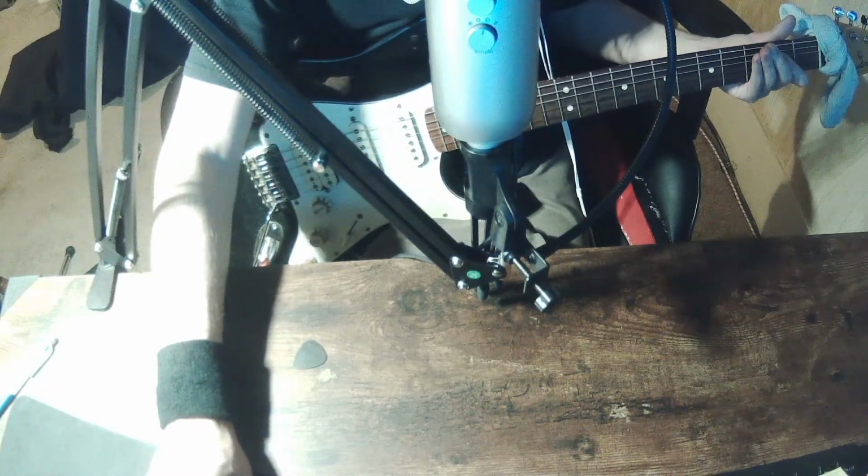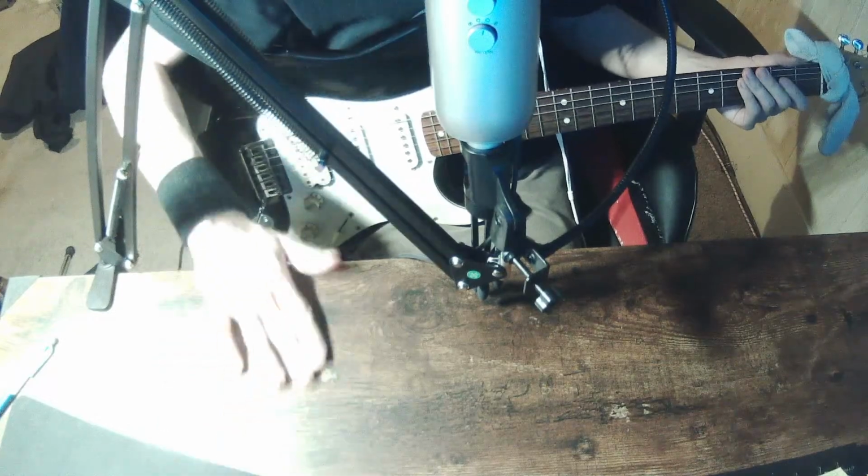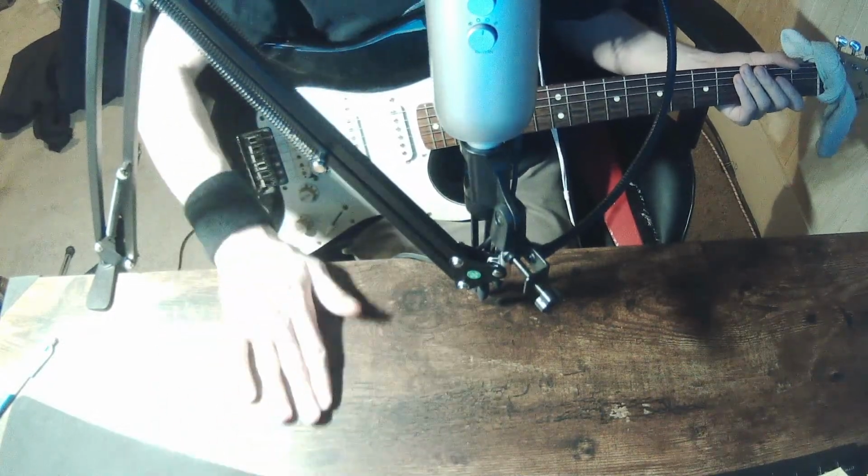So I have more of this rockish AC/DC tone, and then I have this kind of scooped mids metal tone for comparison.